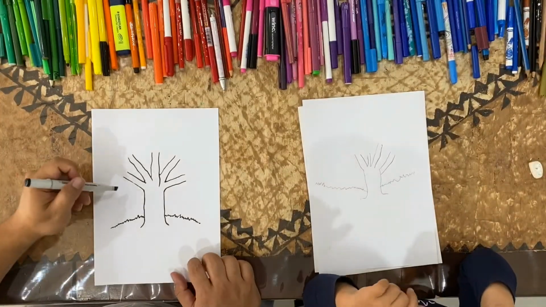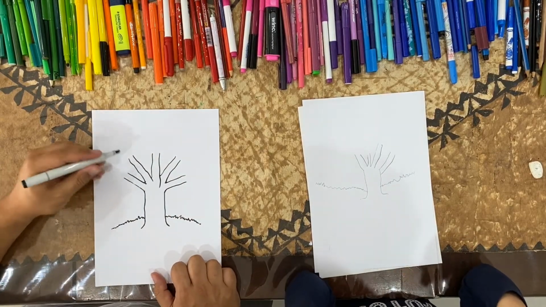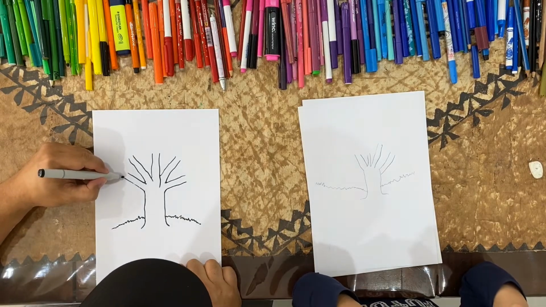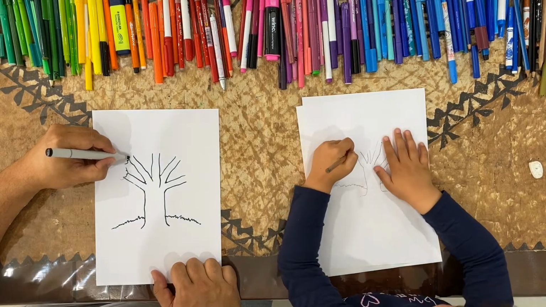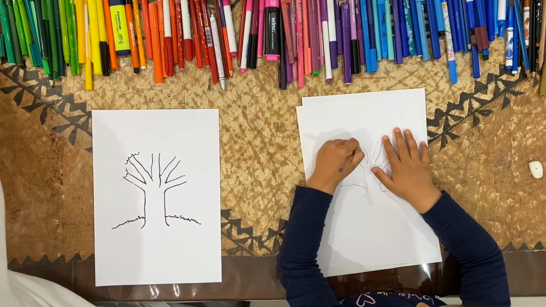It's time to add some leaves. At the end of the branches, we draw some squiggly lines for leaves.